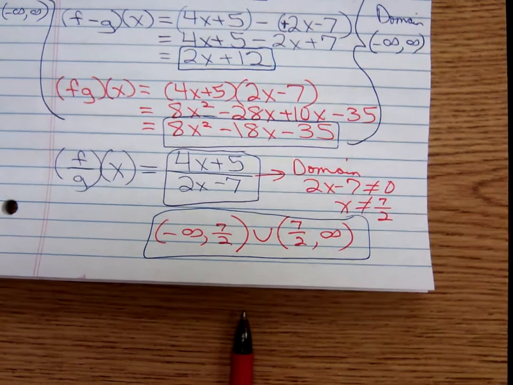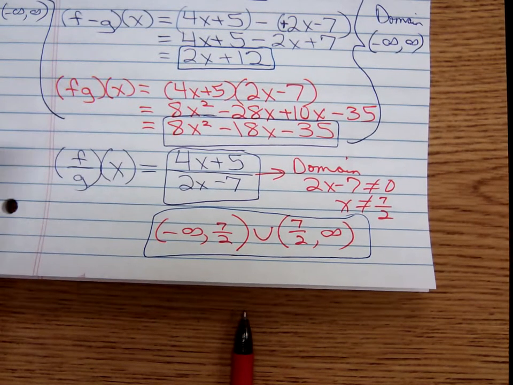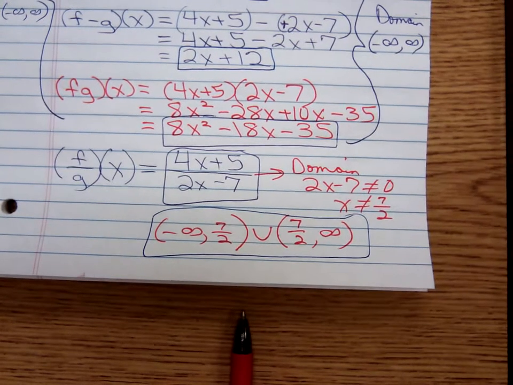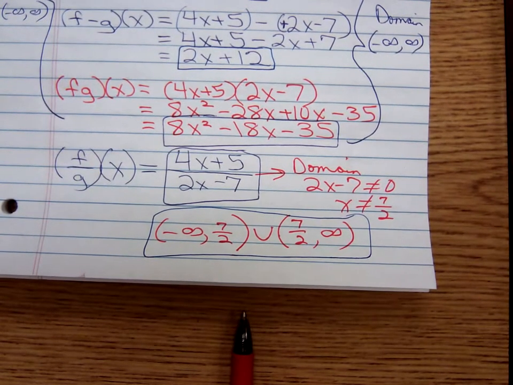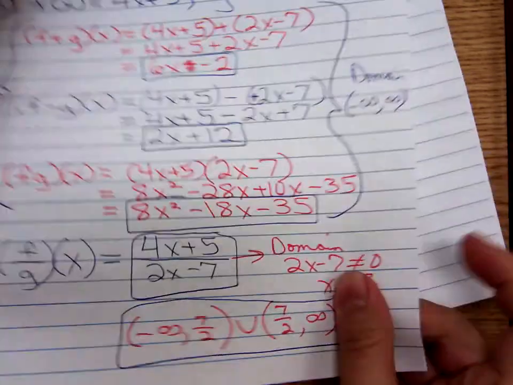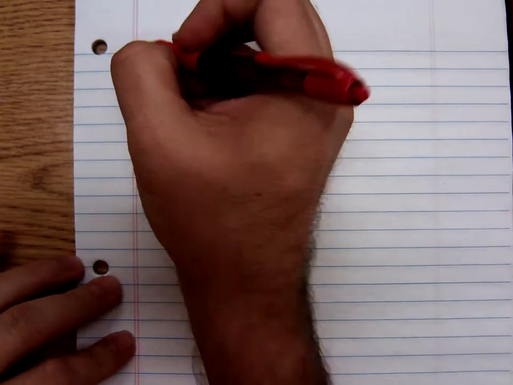An important application of the composition of functions is the difference quotient. So I want to look at an example of the difference quotient. And before I look at an example, let me tell you what the difference quotient is.